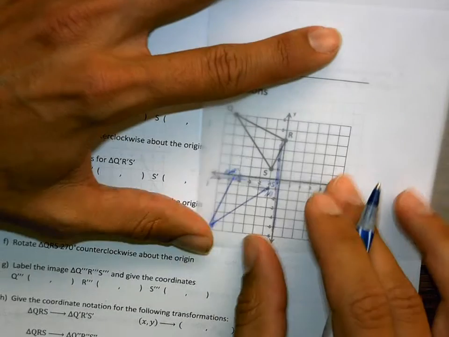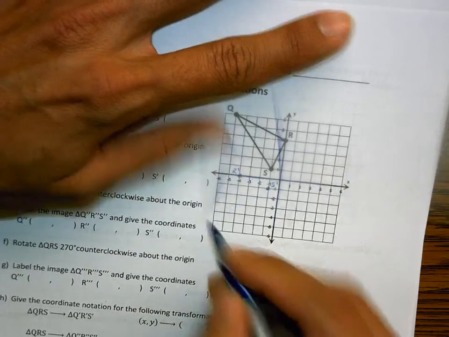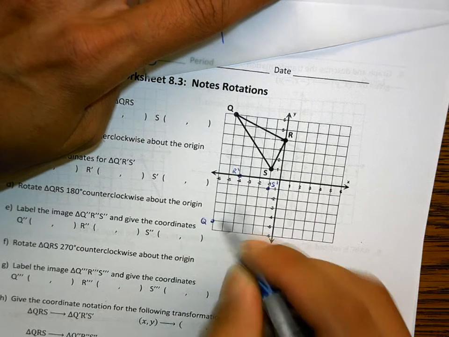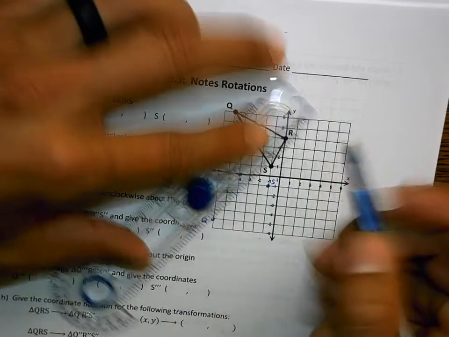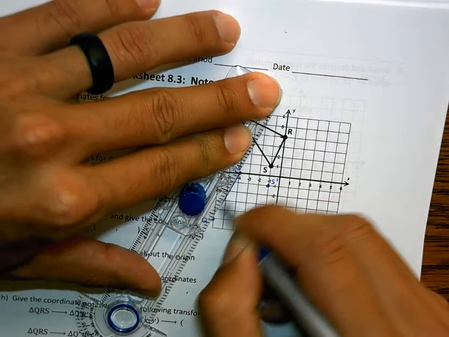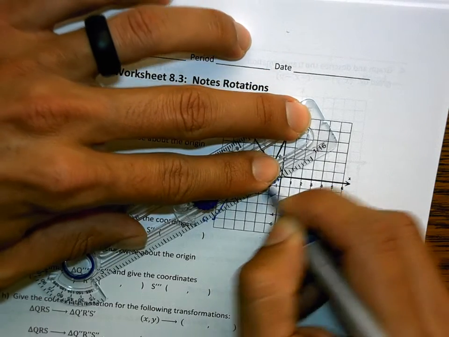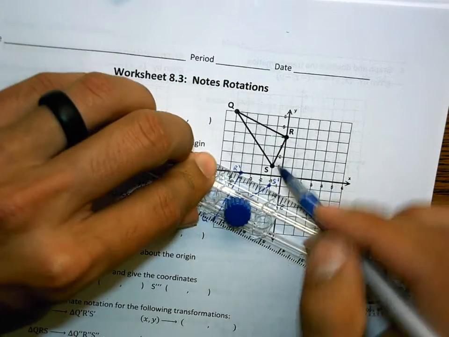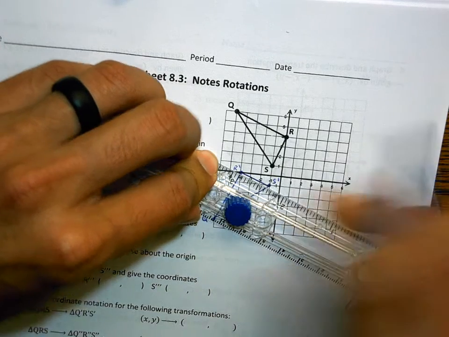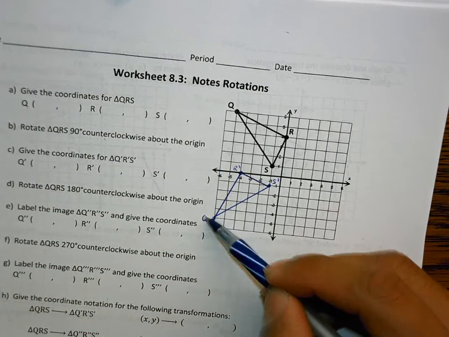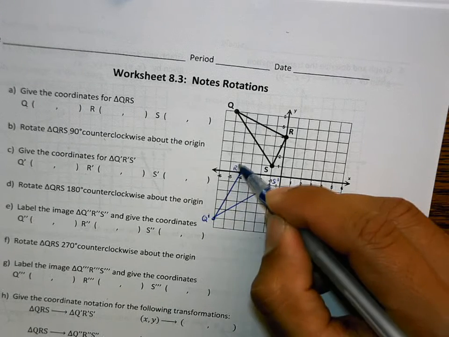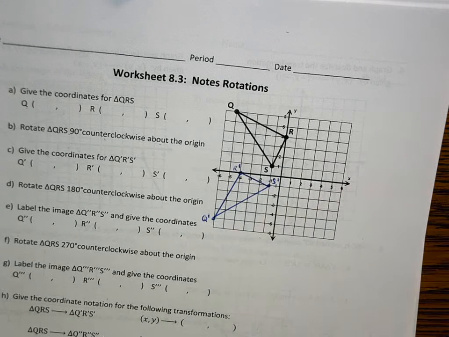And then where is your Q at? Your Q is going to be over here at -6, -5. And then you can use your ruler again to connect your dots. And you're going to get your image. And this is Q prime, R prime, S prime. Don't forget to put the primes because then you know that you've made the transformation.